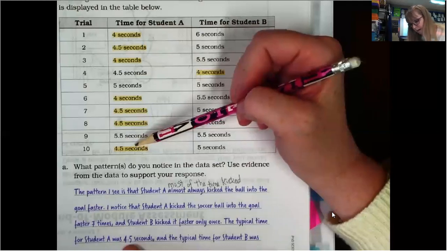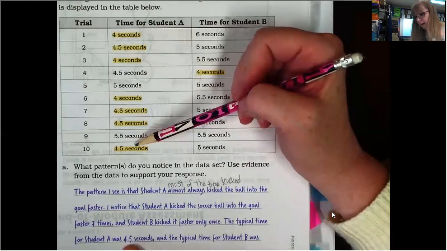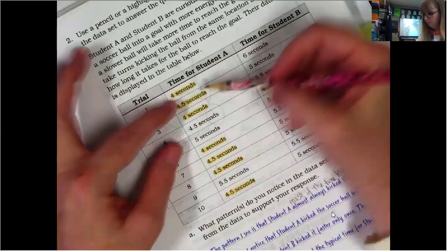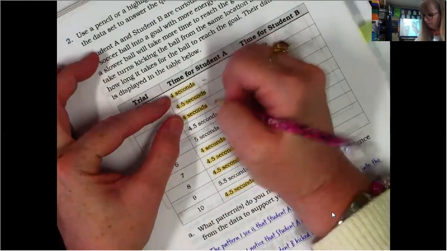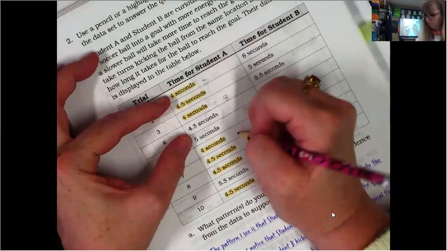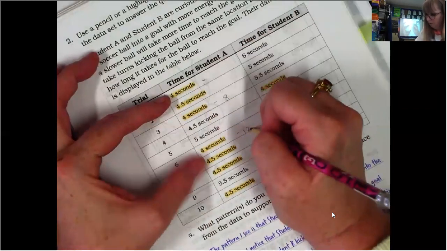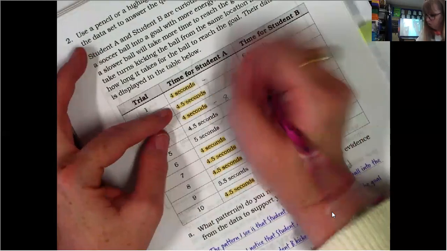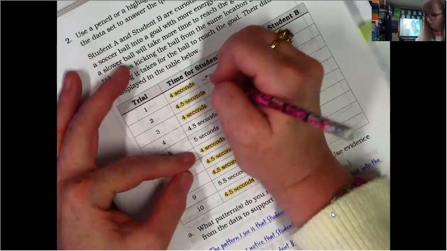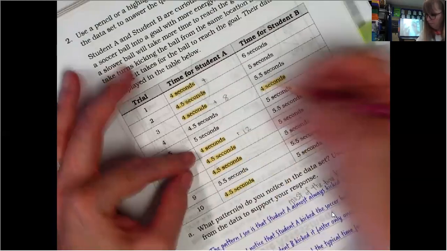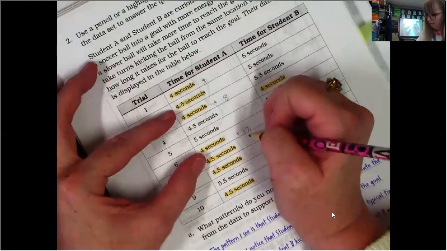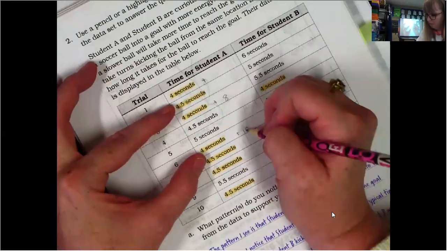Okay. That probably is a good thing to figure out. So the way I would do it, 4 plus 4, that's 8, plus another 4, that makes 12. So that's 12, we got that one, we got that one, and we got that one. Then 4.5 and 4.5 is 9. So 12 plus 9 is 21.